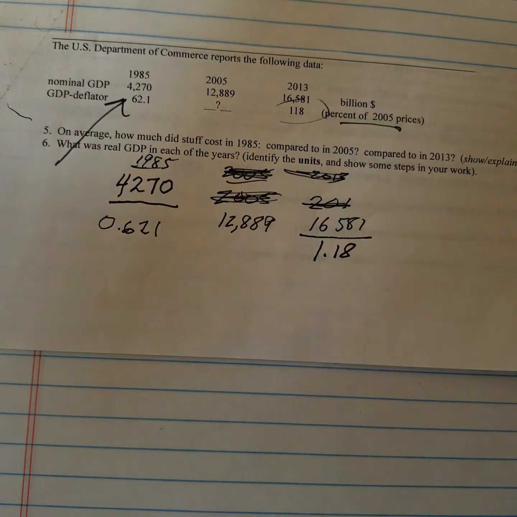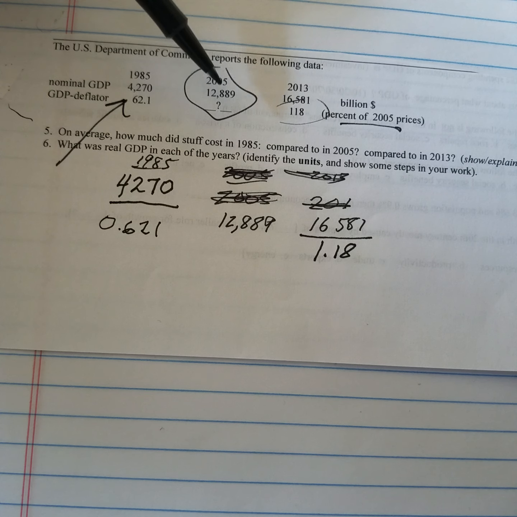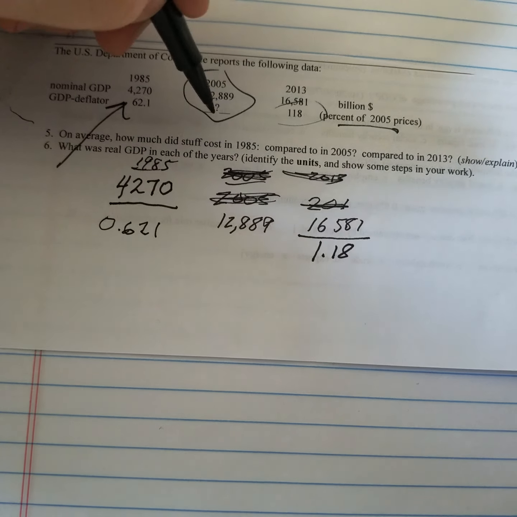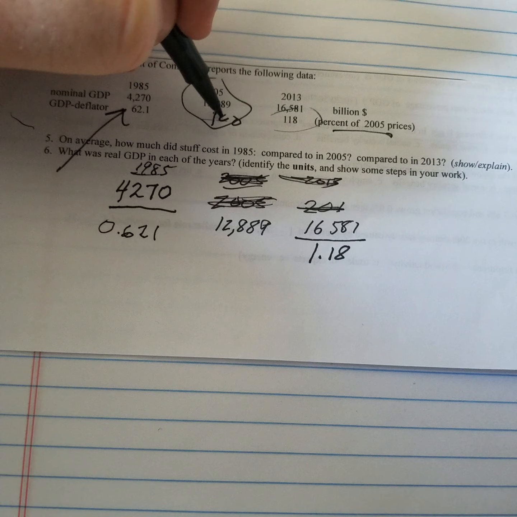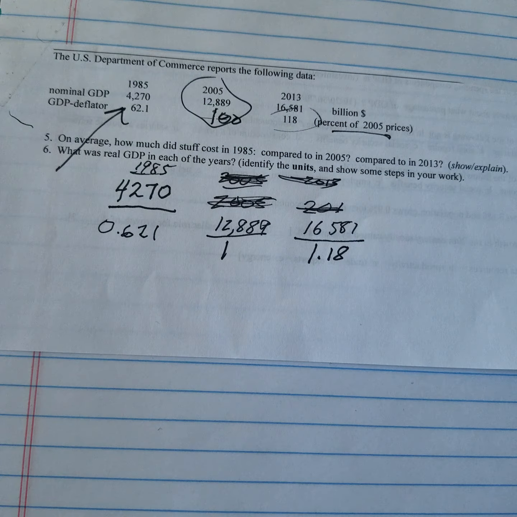Finally, notice that we need the price index value for the year 2005. Little question mark there to remind you, how much did stuff cost in 2005 as a percent of 2005 prices? Well, stuff cost what it cost. So it cost 100% as much. The number 100 goes in here. That 100 translates to simply the number 1 there.